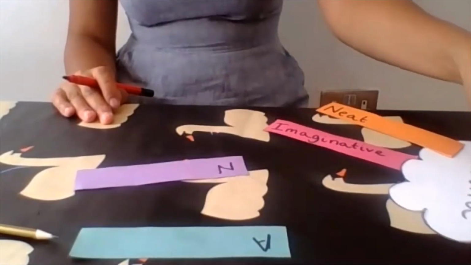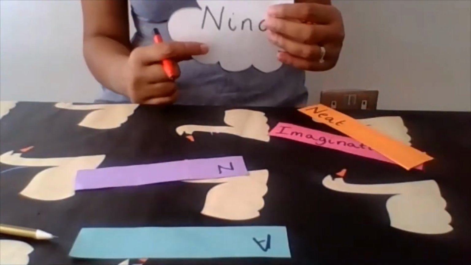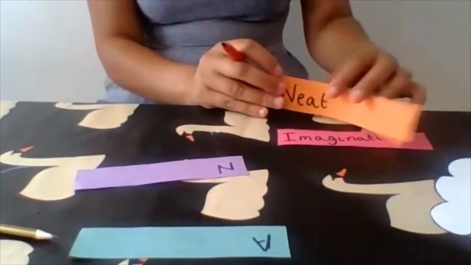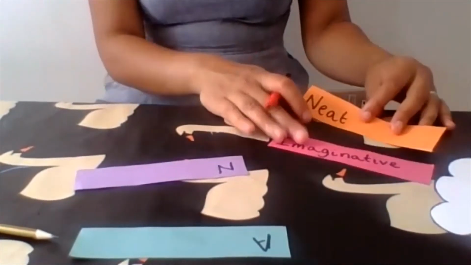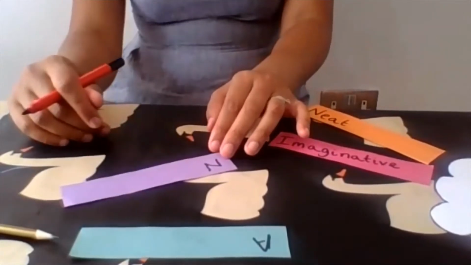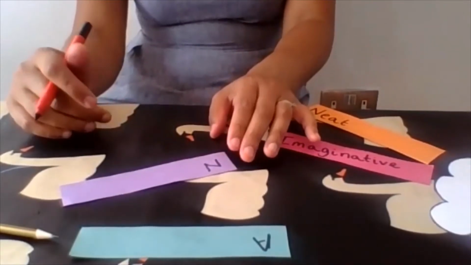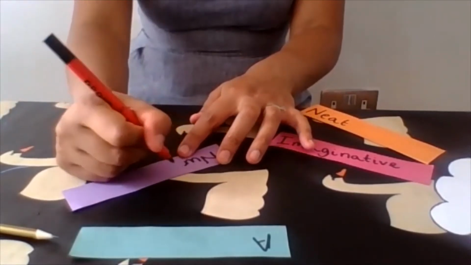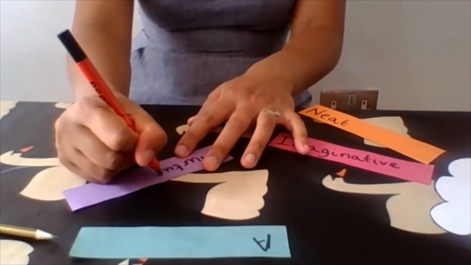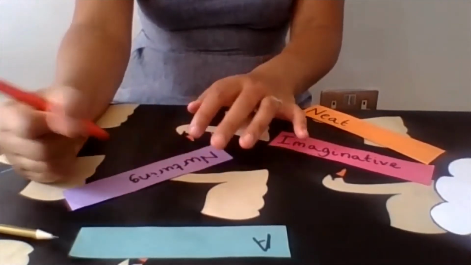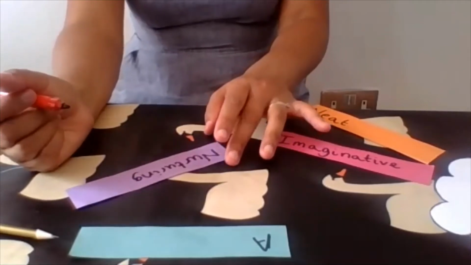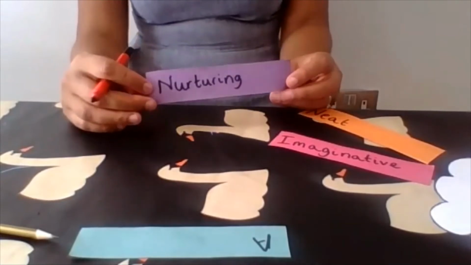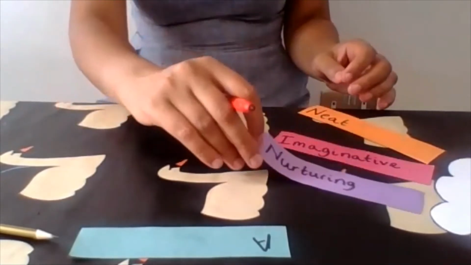Now the next letter in my name, so I've done the N and I've done the I. So the next letter is another N. So I've got 2 N's in my name. I've already used the word neat. So I'm going to use the word nurturing, and that just means I'm quite caring. So my next word is nurturing. I'm going to pop that there.